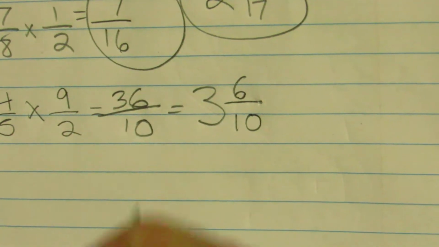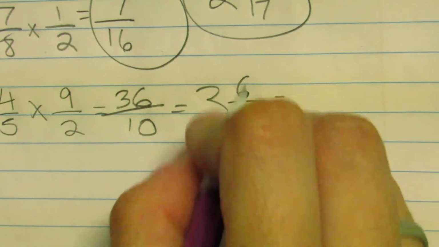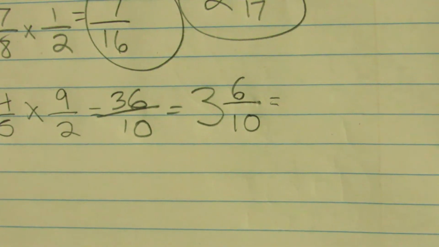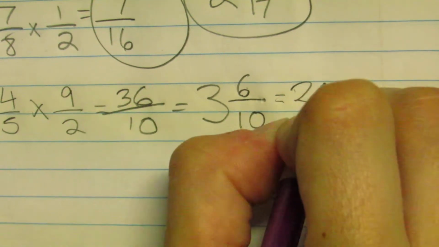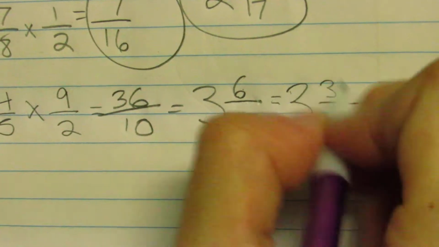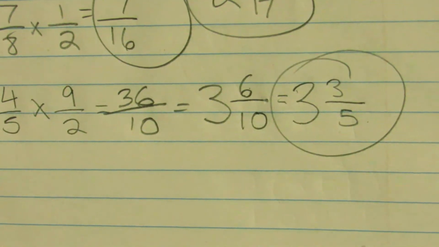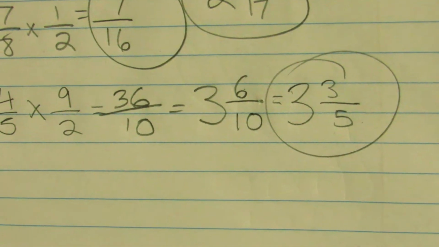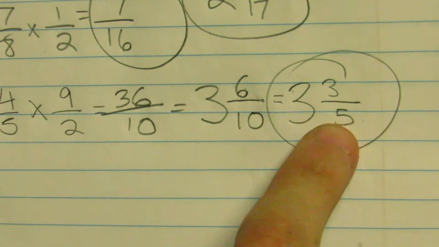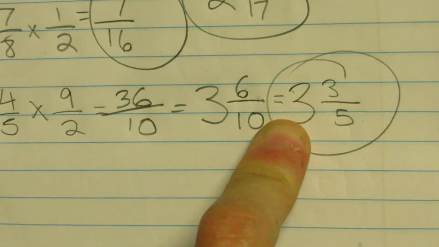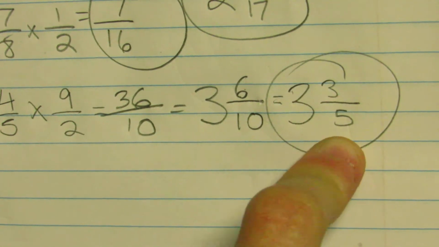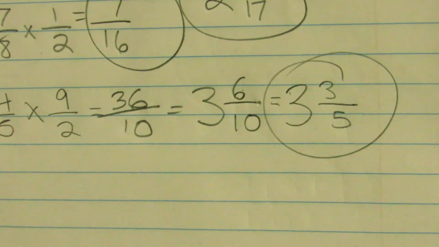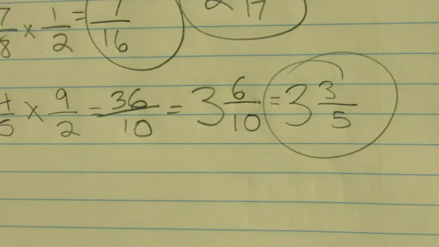Okay? So that I can also reduce, because 6 and 10 have a common factor, right? 2. So 2 goes into 6 3 times, and 2 goes into 10 5 times. So my actual answer is 3 3/5. You can definitely go back and make sure you're correct by doing 5 times 3, which is 15, 16, 17, 18 over 5. But I think that's the reduced form of this. So you're still correct, all right? Now, let's go to number 15.